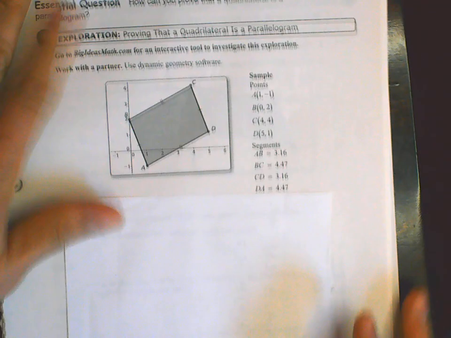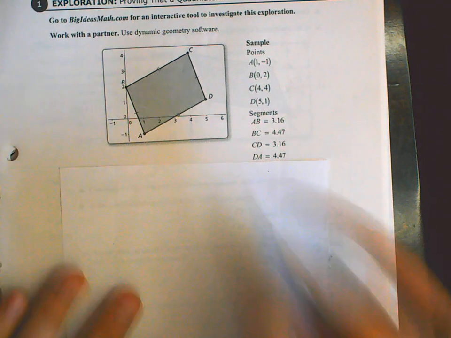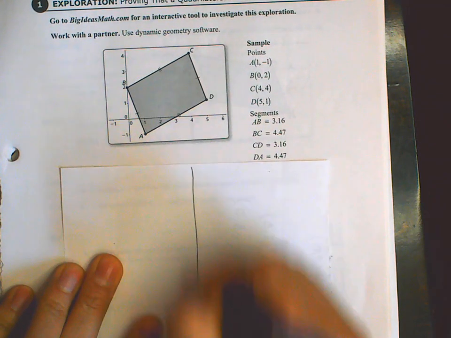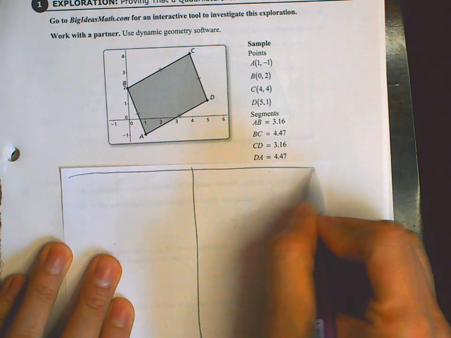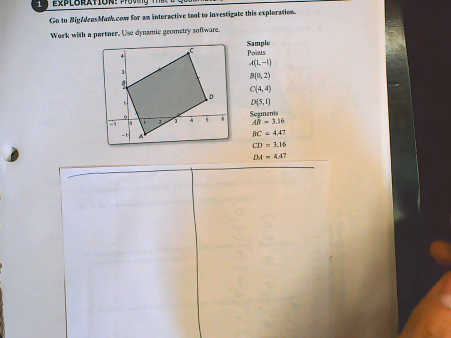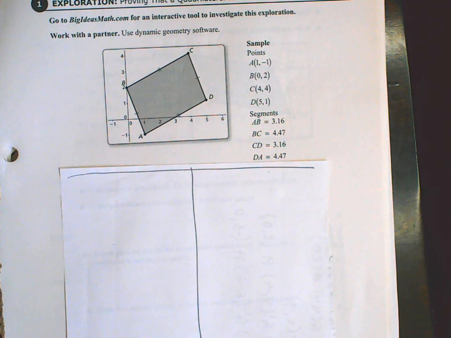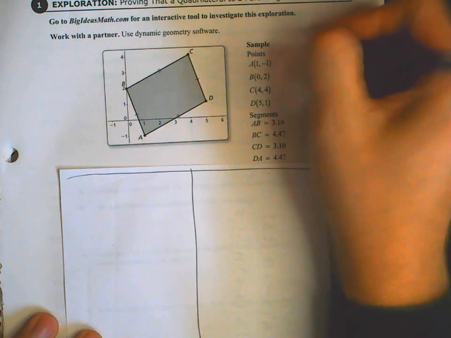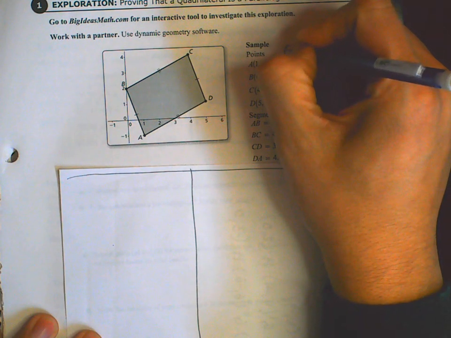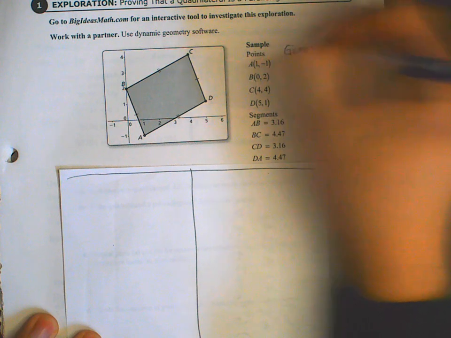And let's start with that one. Okay. Set up your two columns. So what do we have? What exactly is my given? My given is that I have those opposite sides congruent. So given, okay, what is given to me?